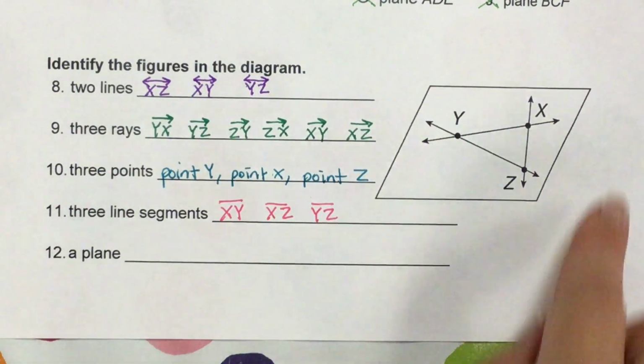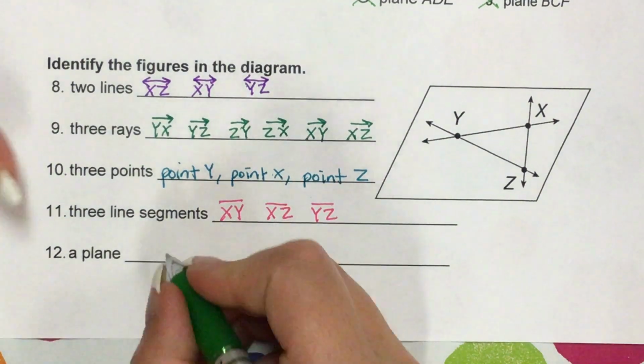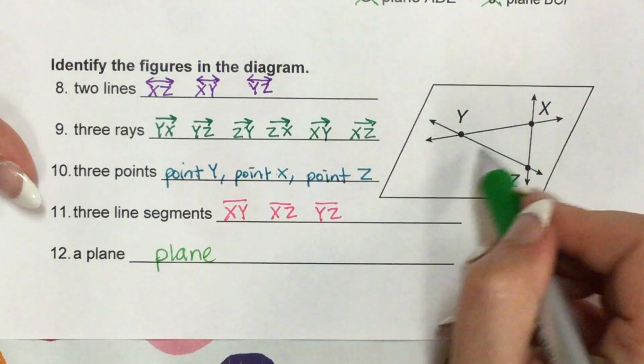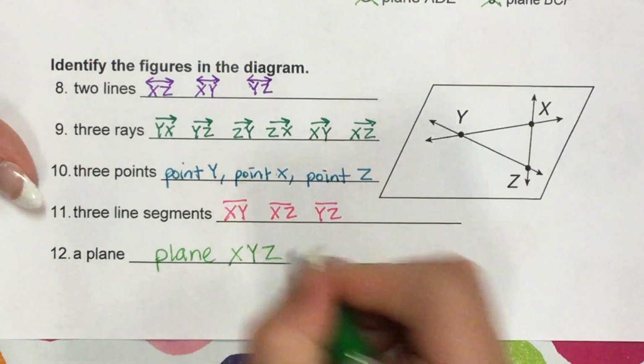The last one is to identify a plane. So we're going to go ahead and write the word plane, and then write 3 of the points which are in this plane, which would be X, Y, Z.